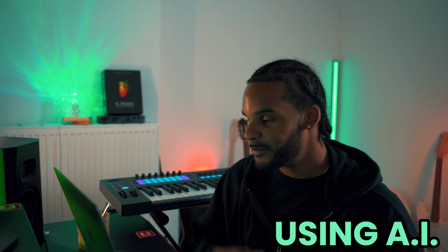On to the next tip, which is AI. I know people are a fan of it, people are not a fan of it, but I'm gonna show you how easy it is to create chord progressions to get inspiration going. Let me know down below if you ever used AI to make music or not, what your opinion is on it. Do you think it's cheating? Do you think it's useful? Let me know down below in the comments because I want to hear your opinion.